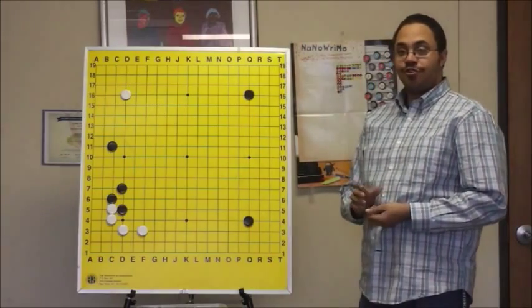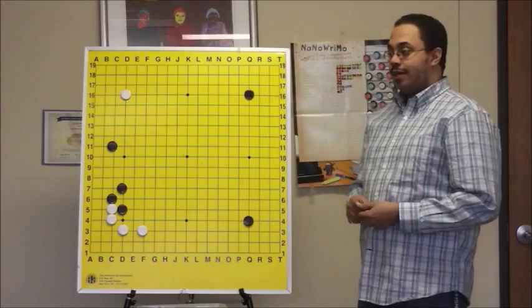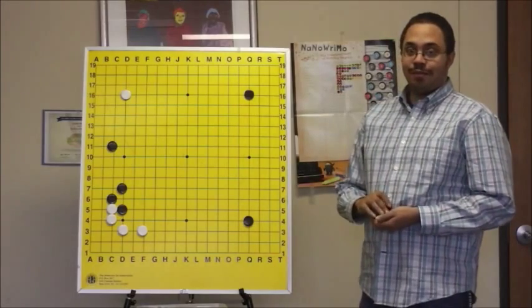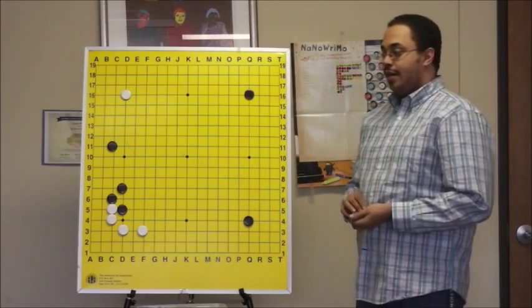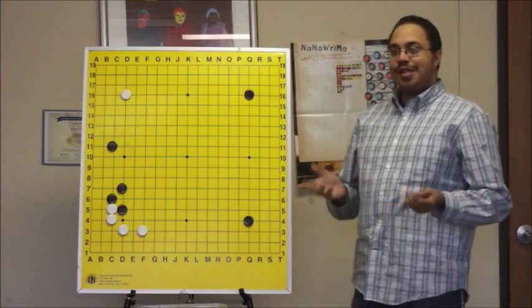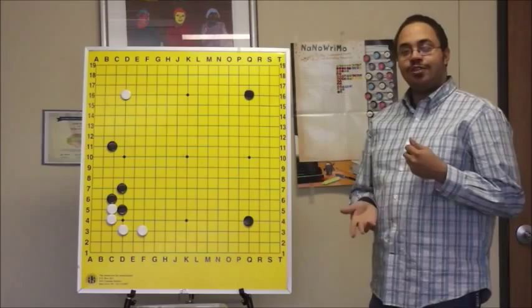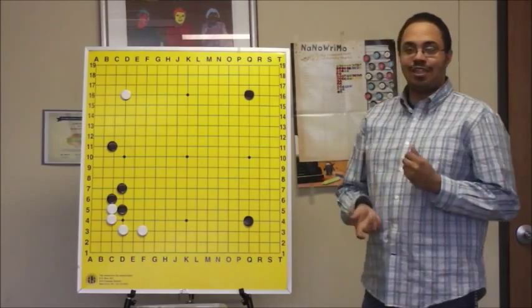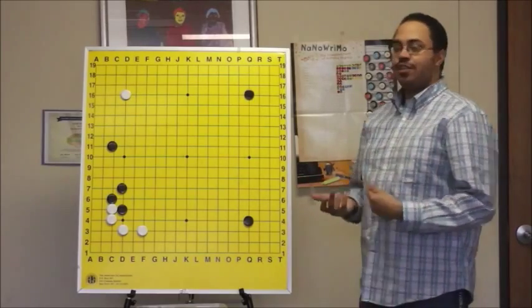Okay, we're going to talk about direction of play and pincers. Pincers can be very difficult for some people, especially in the opening. We learn lots of standard pincer sequences, but we don't necessarily know the difference between high pincers and low pincers, or how we should handle inside stones. Should we run out? Should we take the corner?